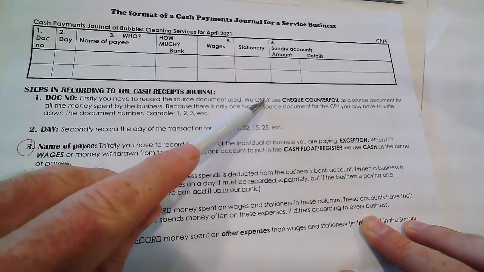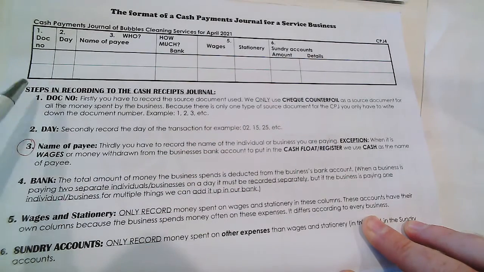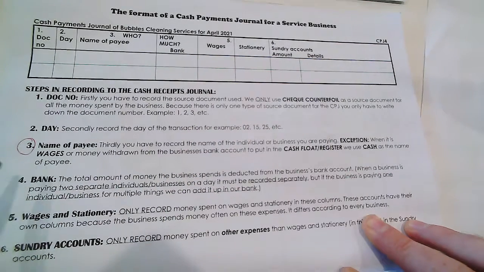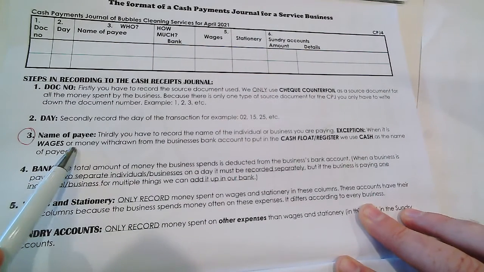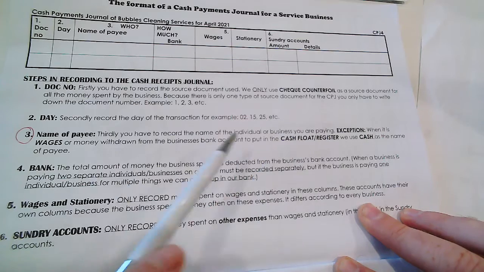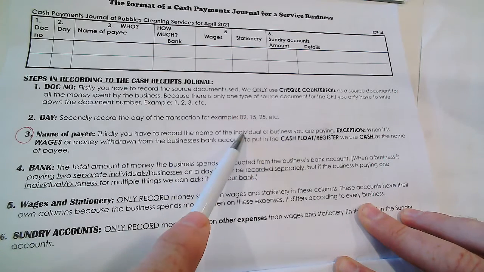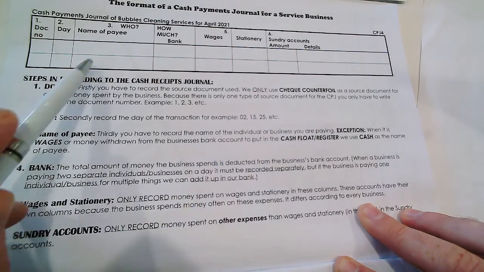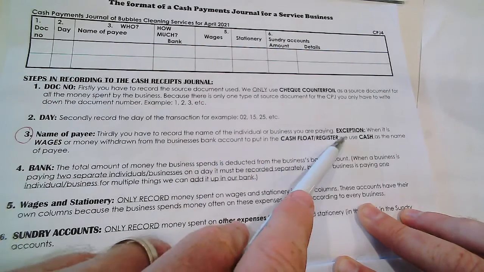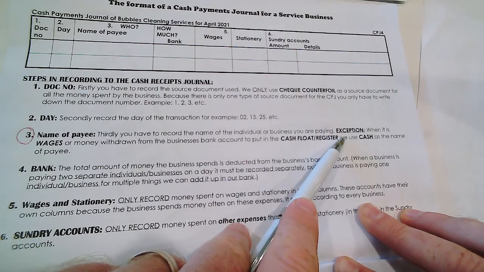Alright, so always a check counterfoil, so you can have the numbers there, the day of the month. Name of payee, I just want to point out, the name of the individual or business that you're paying will be here. The exception will be, alright, look at the exception.